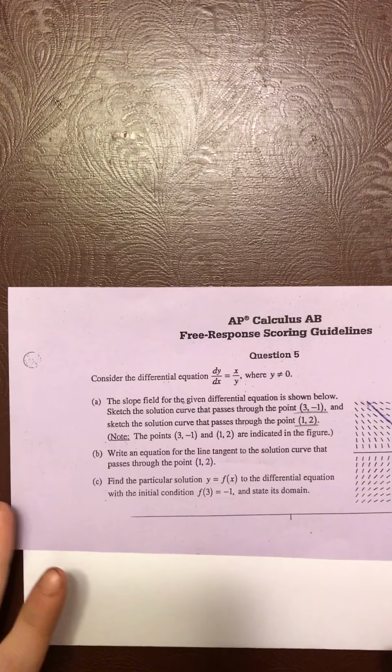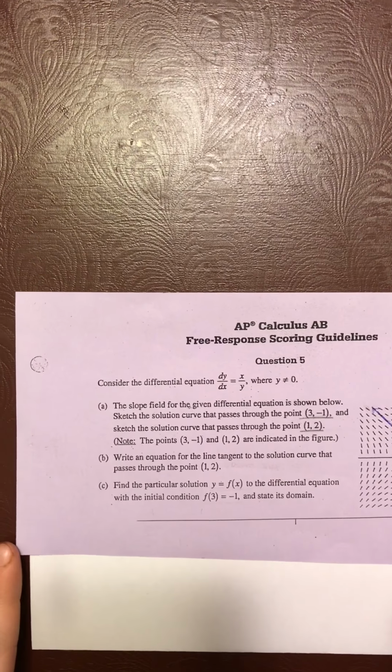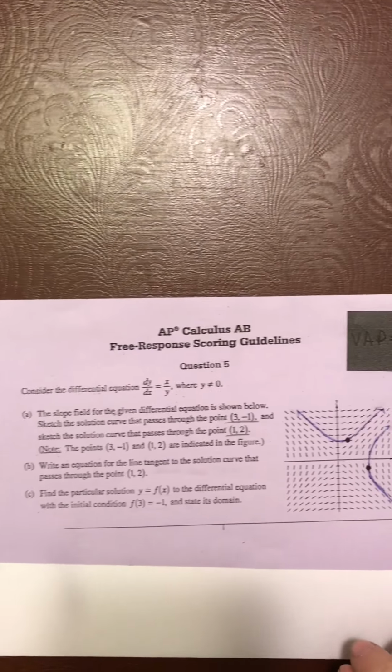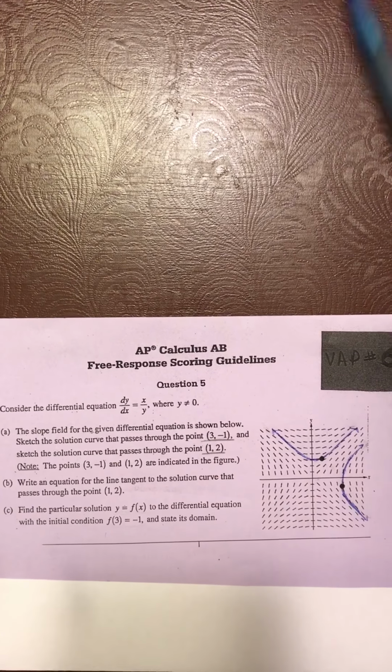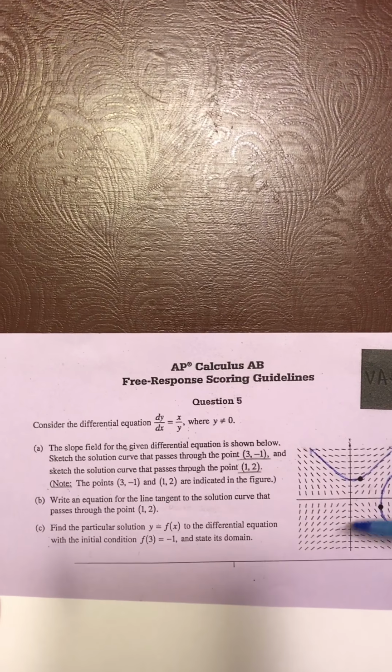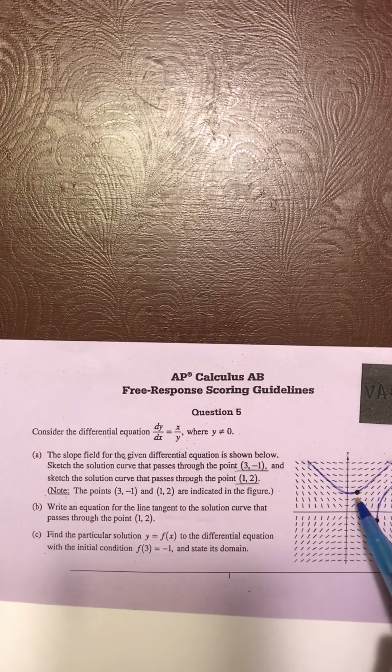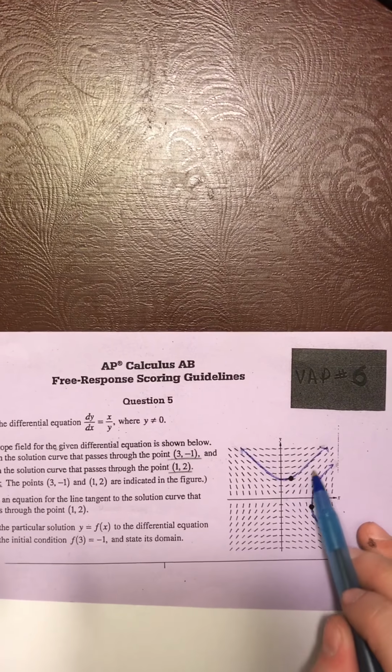FRQ number 6, they give you the differential equation dy/dx equals x over y, and they give you the slope field for this differential equation, and they give you 2 points, and they want you to find the solutions that go through those points. So as you can see, they're already drawn in.